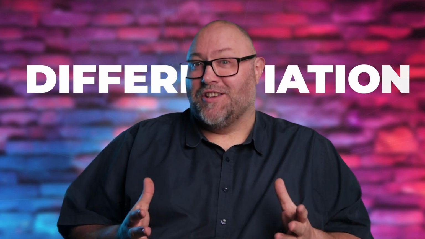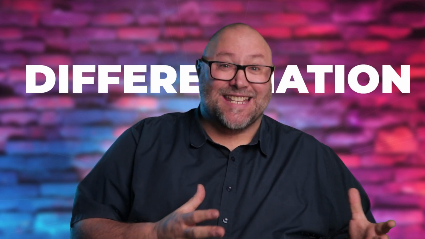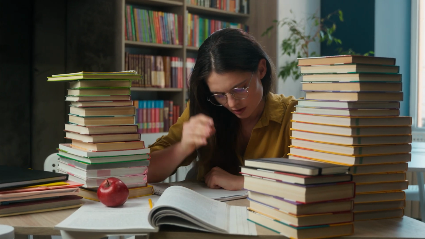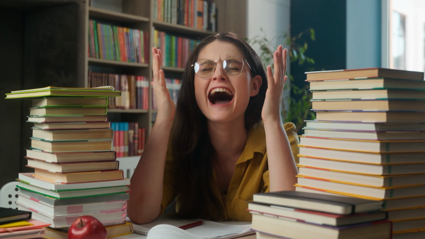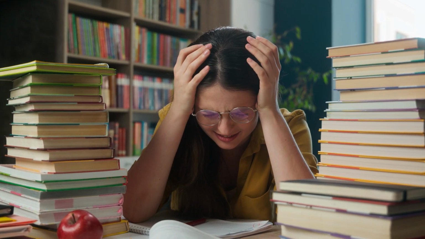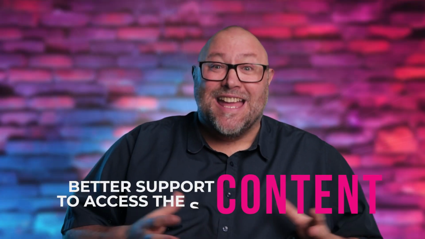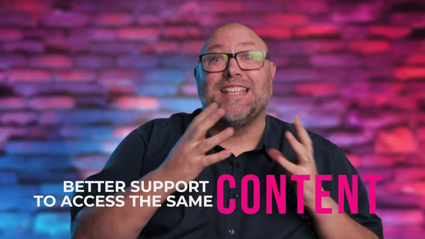Right, so many teachers are trained to use differentiation, modifying content, tasks, and support to fit different student needs. And while the intention is great, the reality, not so much. The first issue is over-planning and overload. Teachers are exhausted spending hours planning different worksheets, reading materials, and extension tasks, when actually students don't often need different content, they need better support to access the same content.